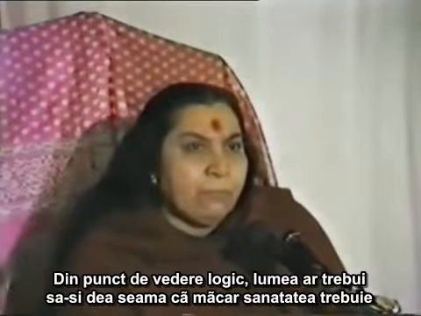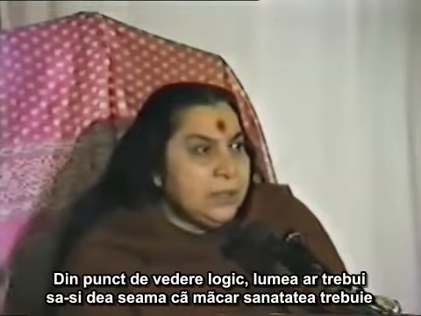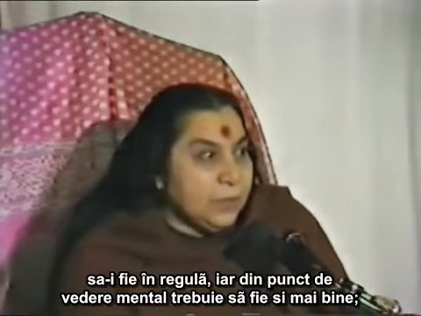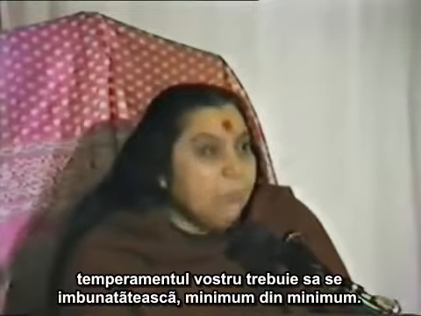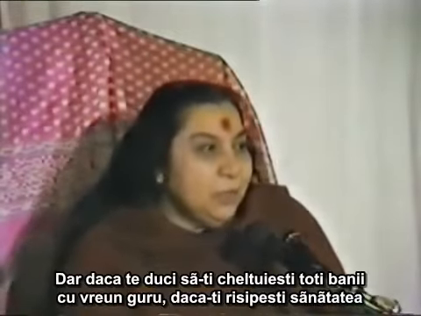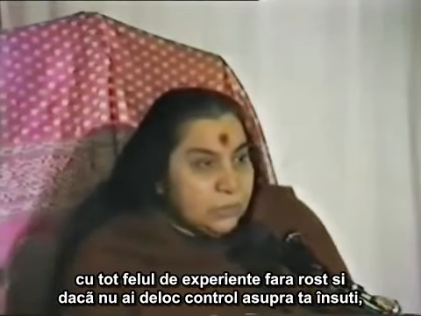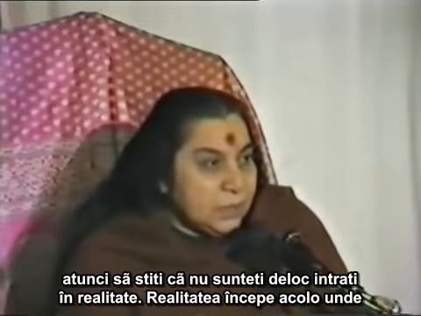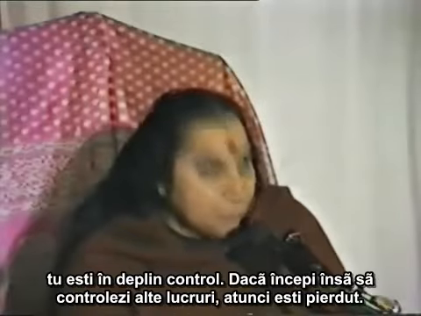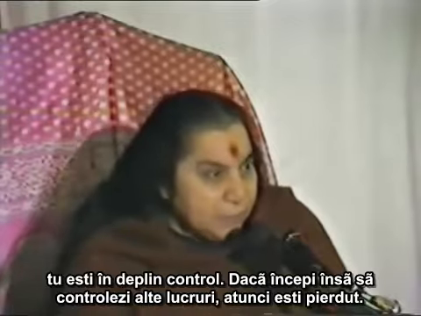But logically, one must understand that at least your health should be all right. Mentally you should be better off. Your temperament has to improve minimum of minimum. But if you are losing all your money to the Guru, you are losing all your health for these nonsensical experiences, and you have no control over yourself, then you must know that this is not in any way the reality. Reality is where you are in control. If you are in the control of something else, then you are a lost case.